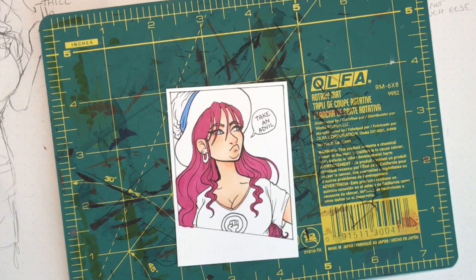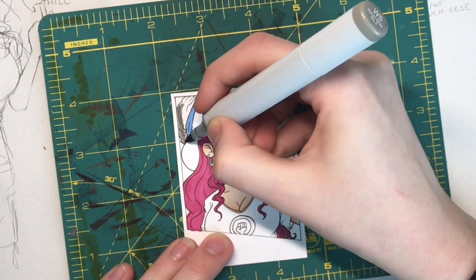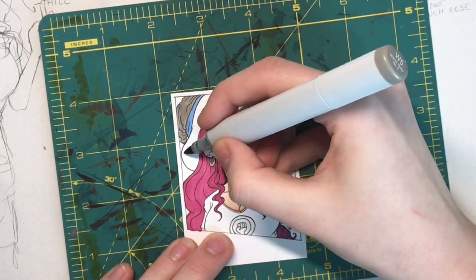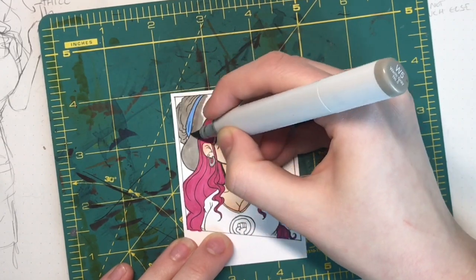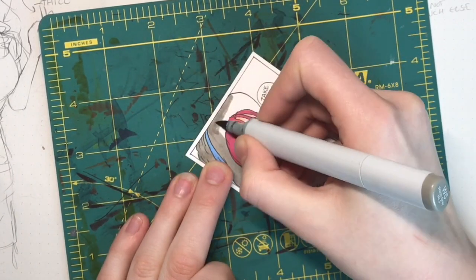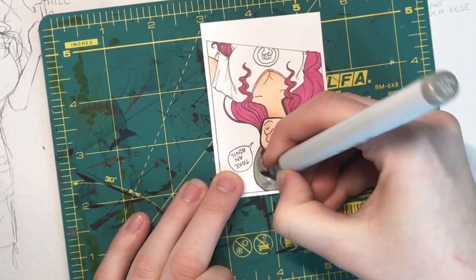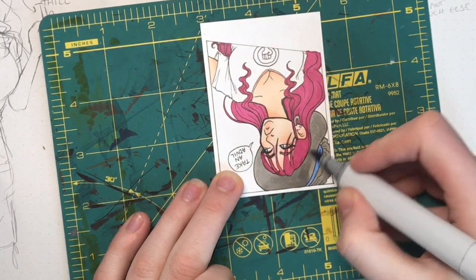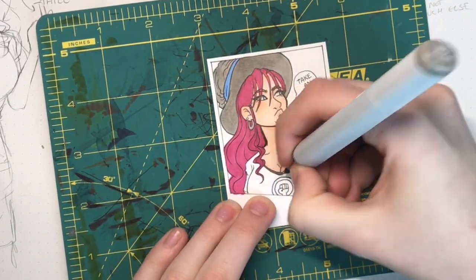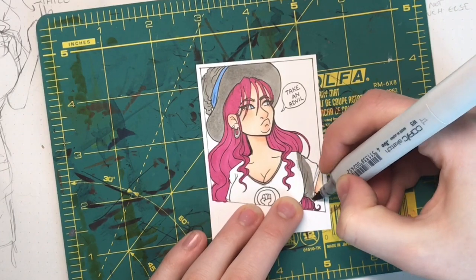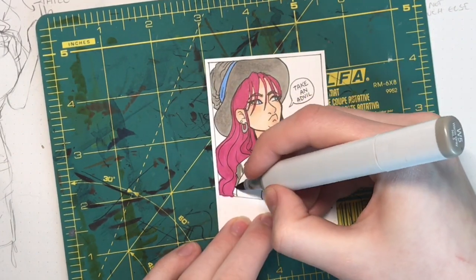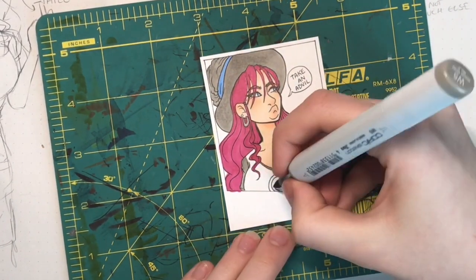This works pretty much only with alcohol markers and Copics. I definitely recommend them, but they are expensive. I don't know in particular what brand would be a good substitute for Copics, but if you guys are interested, I definitely recommend investing in some. They're a great purchase. And I also did most of the rest of the drawing in Copics, but I did do her hair with Prismacolor markers.